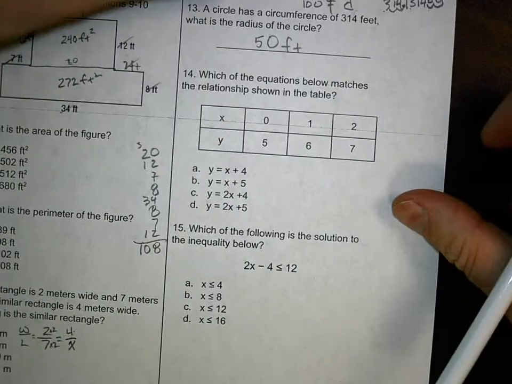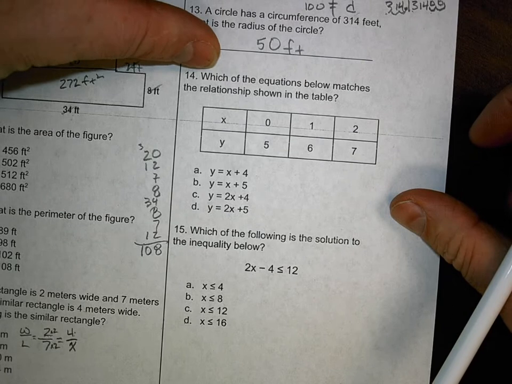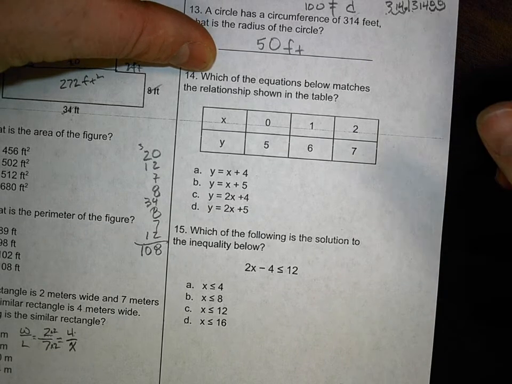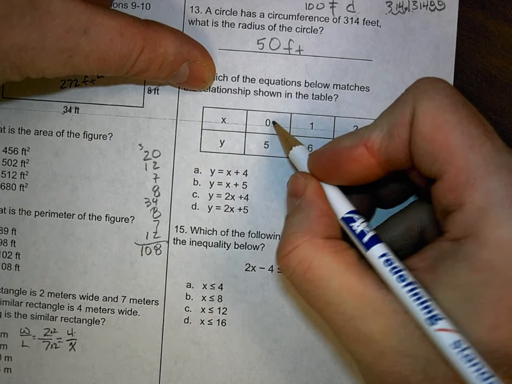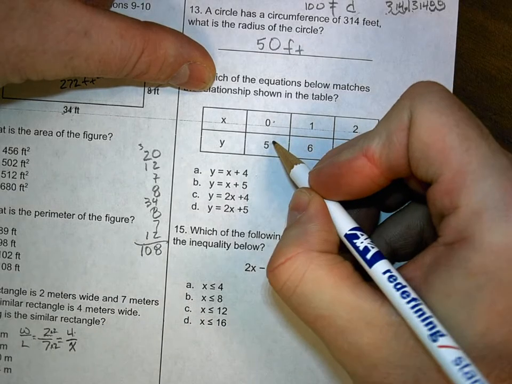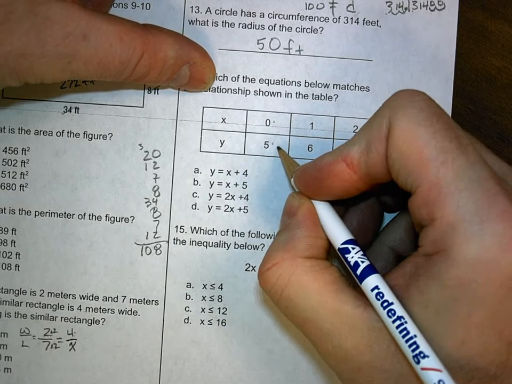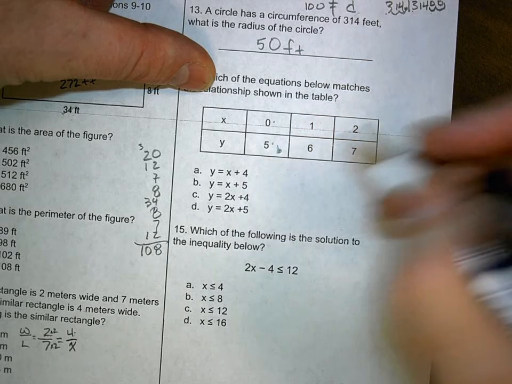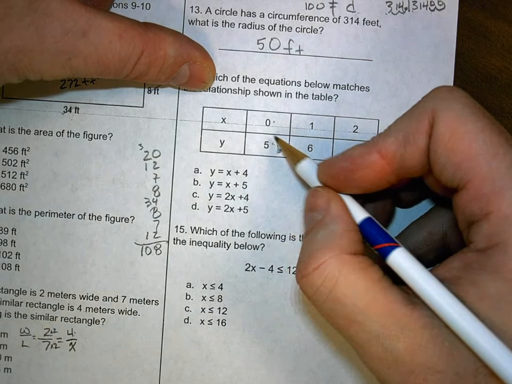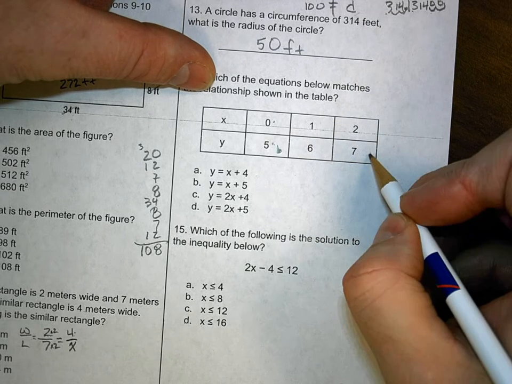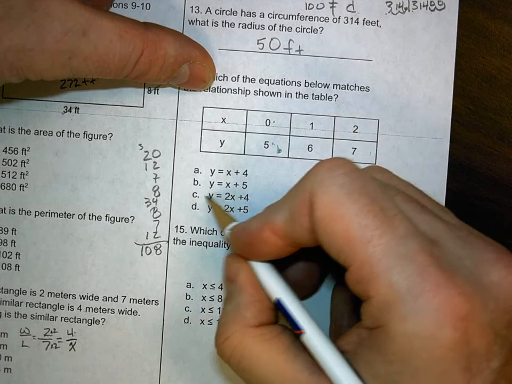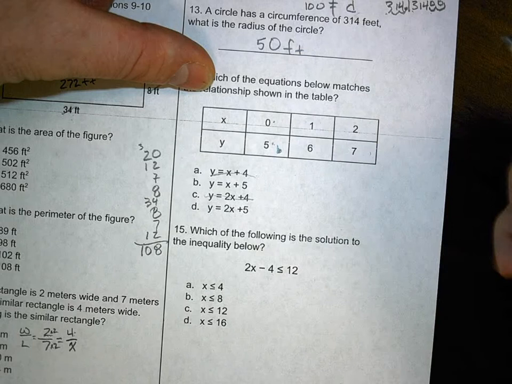Which of the equations below matches the relationship shown in the table? There are 2 ways to tackle this. I'm going to go with the first way. Remember that if x is 0, then y is b. This is b. Now, that'll tell me that it's going to be plus b. Now, the way I know it's plus is both sides are rising at the same rate. So I can instantly wipe out 2 questions. And then I can use my brains.